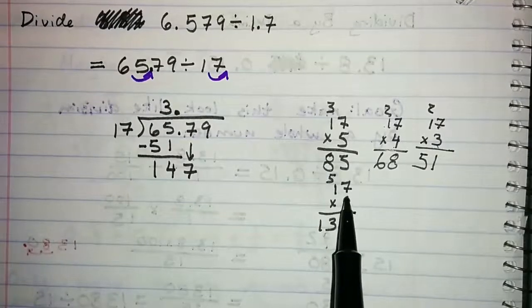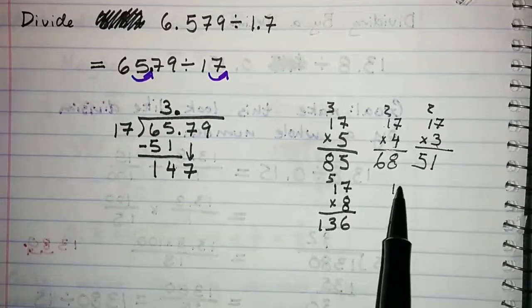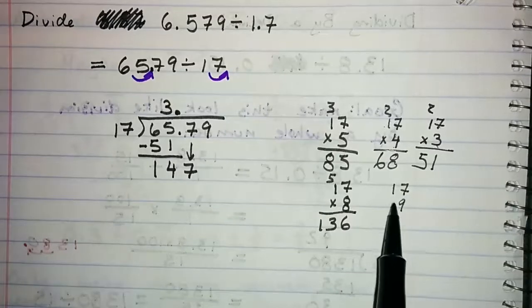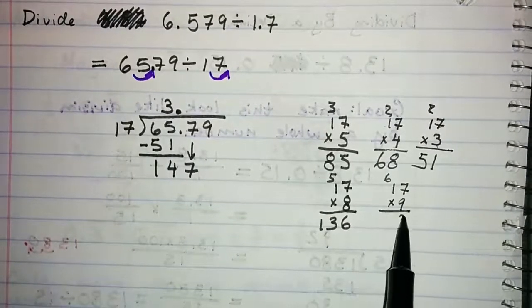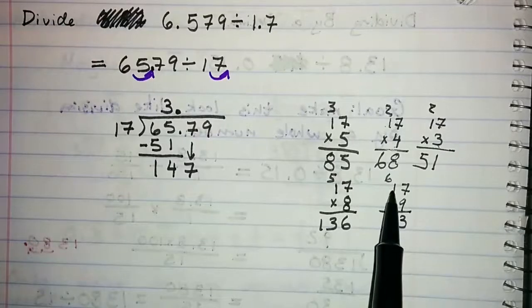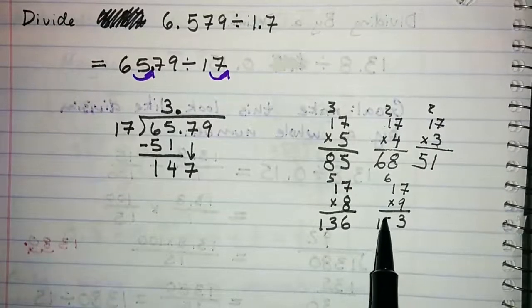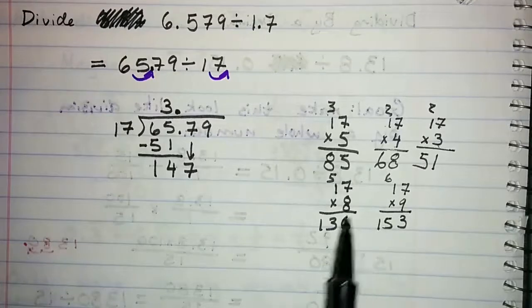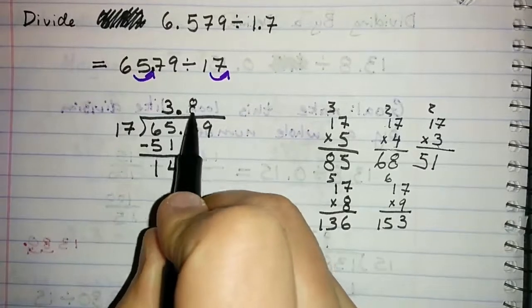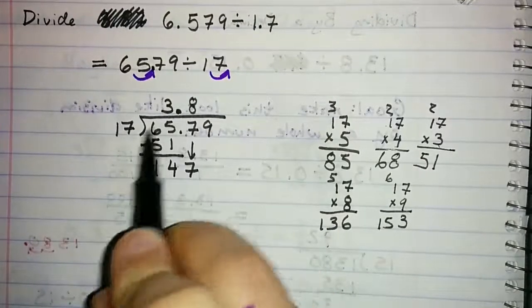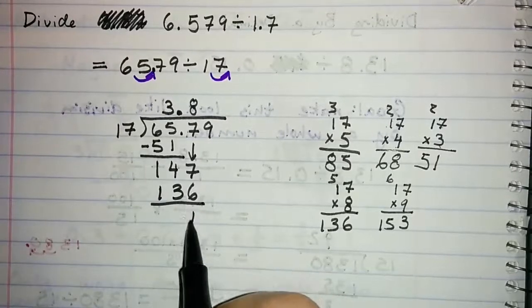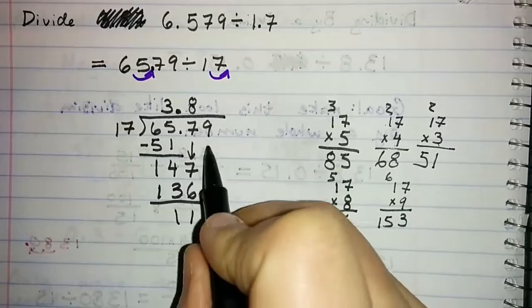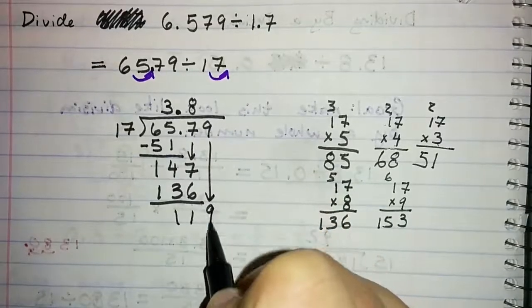I think that's right, but I'm going to try 9. 17 times 9. 9 times 7 is 63. 9 times 1 is 9, plus 6 is 15. Yeah, 9 was too big. 8 is my guess. 8 times 17 is 136. 1, 1. Bring down the 9.